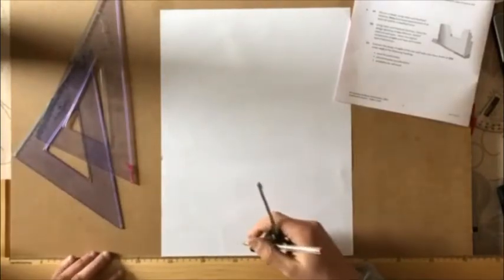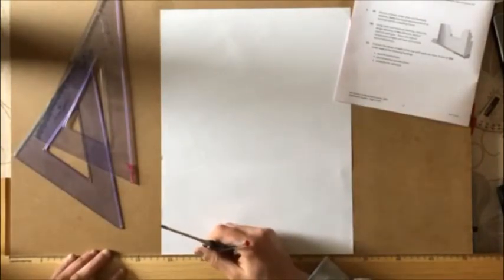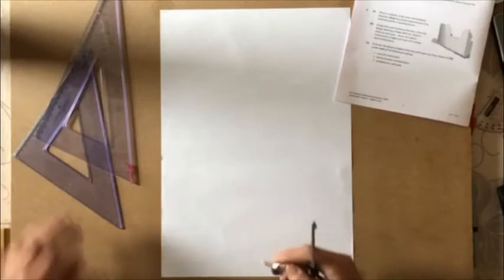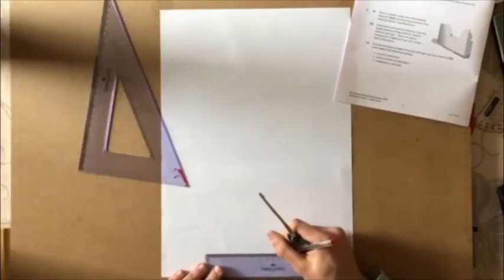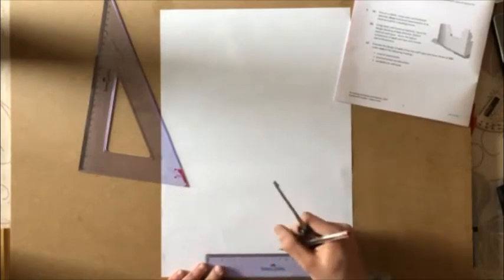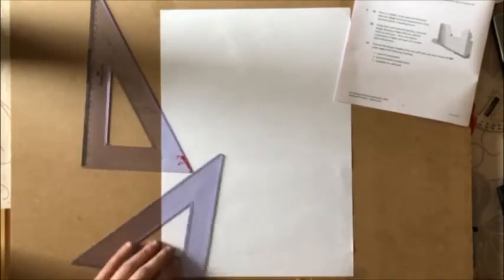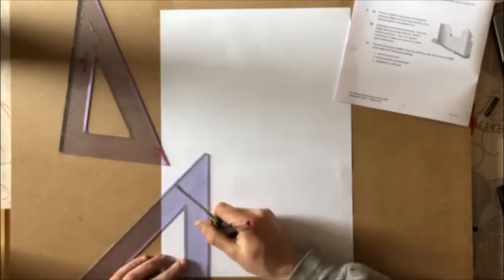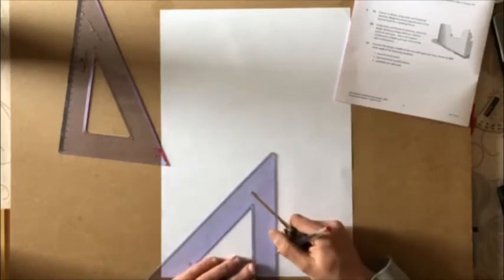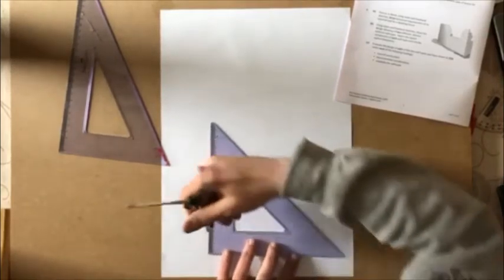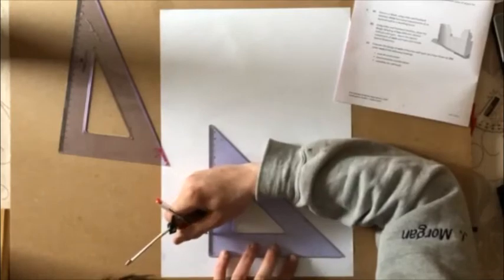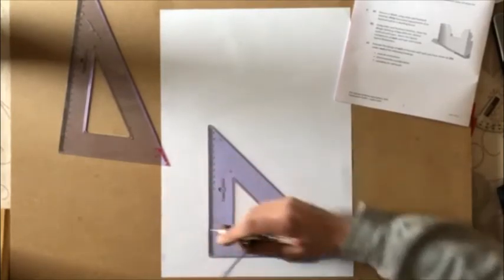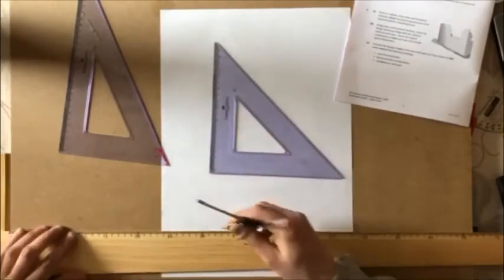So I'm going to start, as I do, by drawing my horizontal line down the bottom here for my foundation. And I've got my traditional strip foundation, which is 1050, which is 10.5 on my drawing, by 350, which at a scale of 1 to 10 is 3.5 centimetres, 35mm.